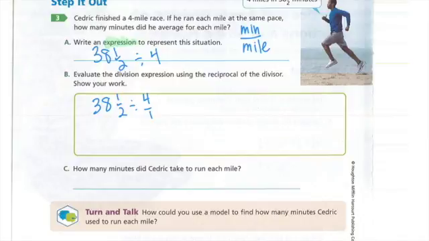So we need to do 38 times 2 plus 1, and that is 77, and then we'll keep our 2 as our denominator, divided by 4/1. Okay, so now if we want to divide fractions, we'll keep the first fraction and multiply by the reciprocal. So 4/1 becomes 1/4 when we turn it upside down for the reciprocal.